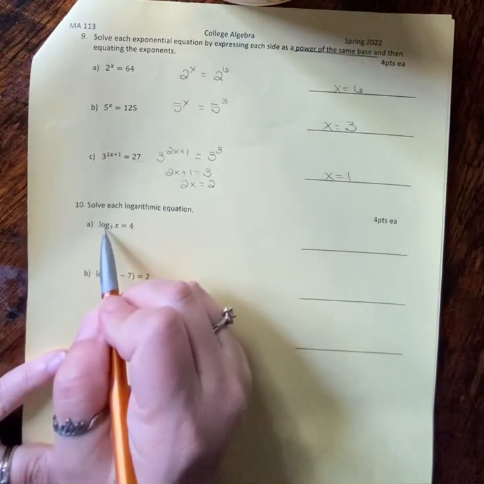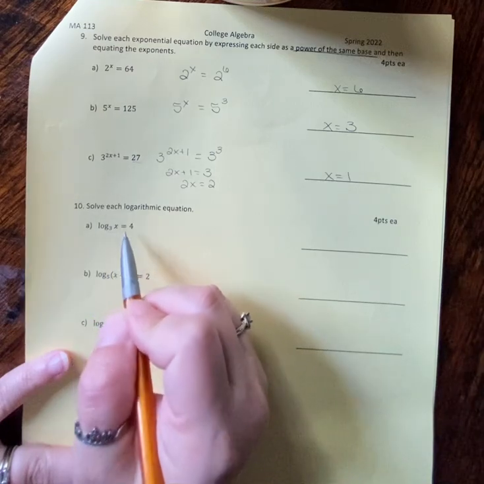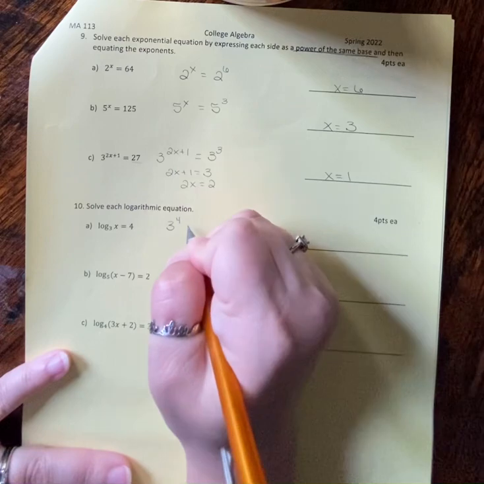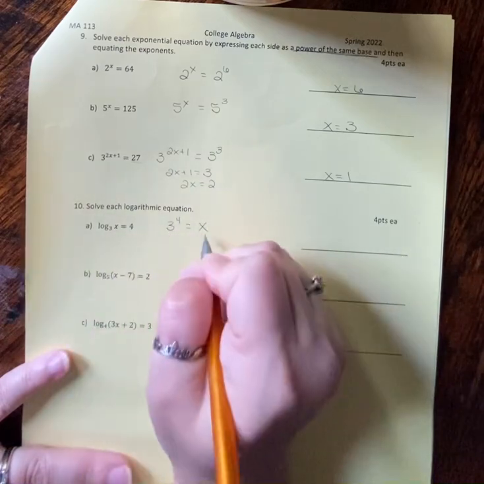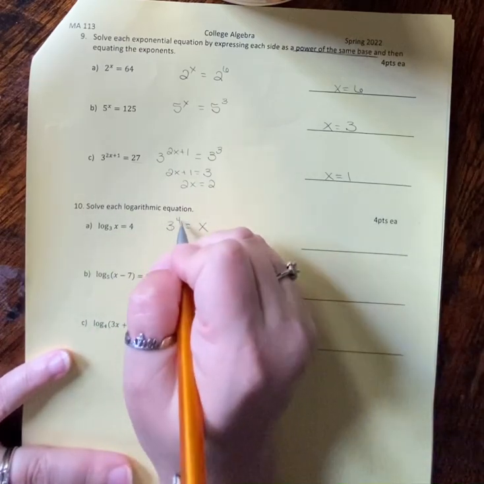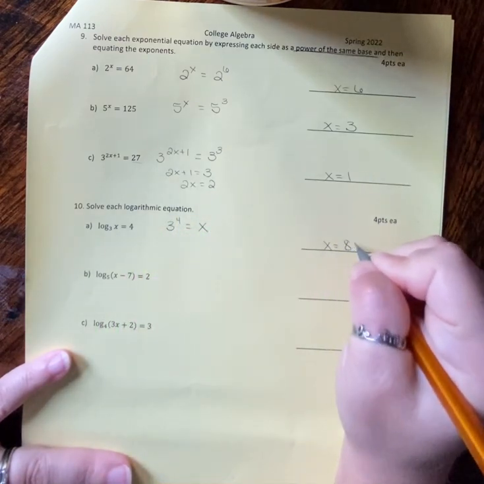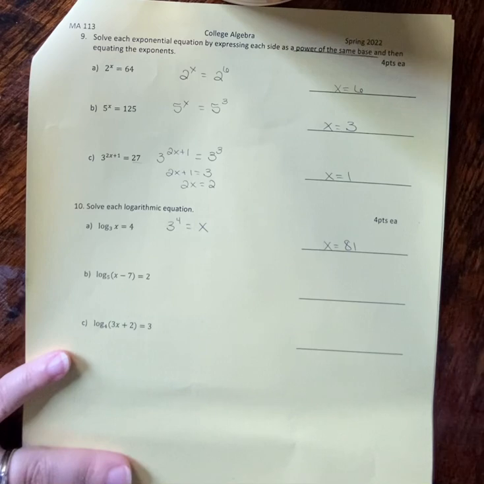Okay, so we have log base 3 of x equals 4. So your base becomes your base, your answer becomes your exponent, and then what you were taking the log of becomes your new answer. So I have 3 to the 4th equals x. So 3 to the 4th means x is 81.